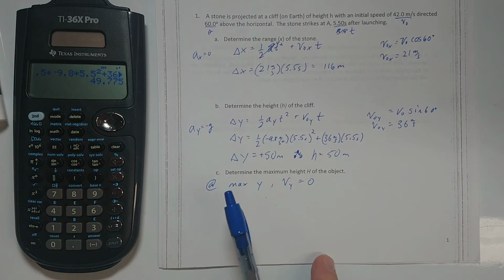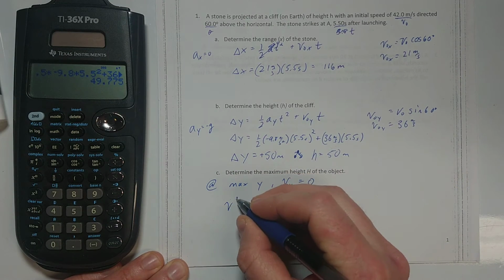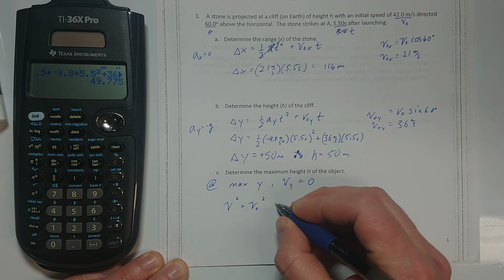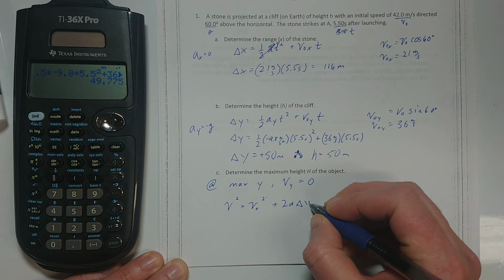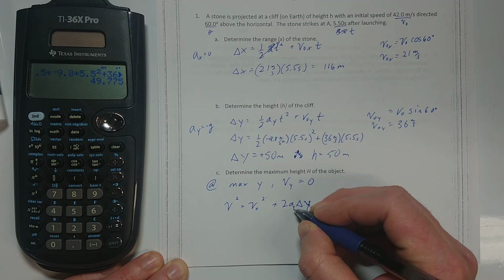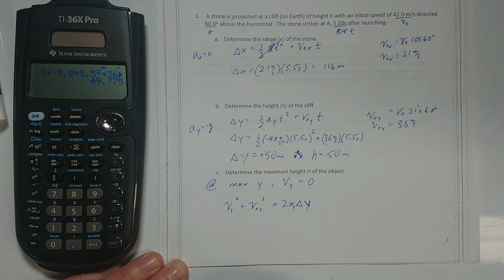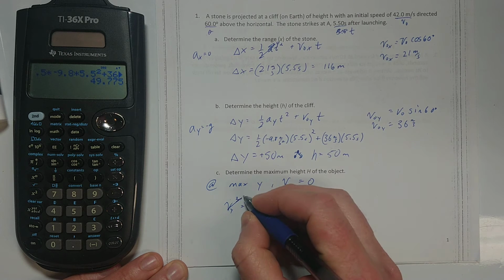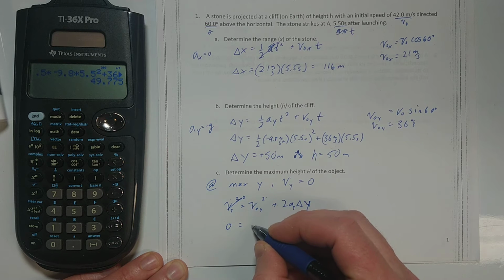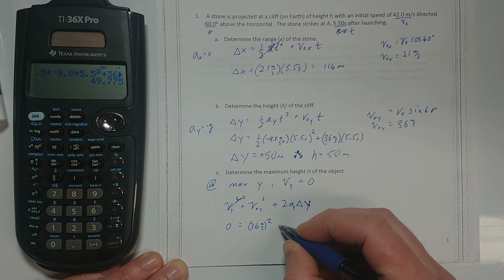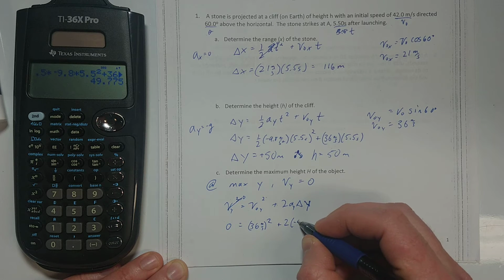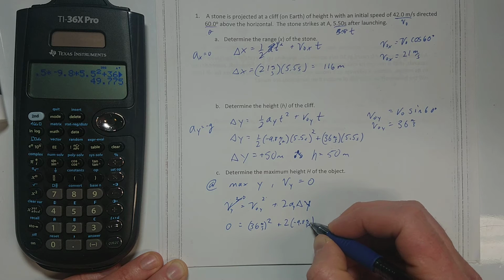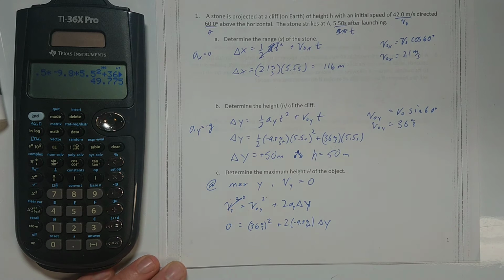Well, timeless equation. v squared equals v naught squared plus 2a delta y. I will put y subscripts on these variables just to be neat there. Remember, we're solving for delta y. So v_y is the final velocity, the velocity at the peak, and that's going to be 0. The initial y velocity is 36 meters per second. That's going to be squared, plus 2 times negative 9.8 meters per second squared times delta y. All right.